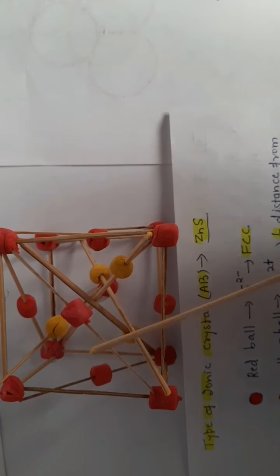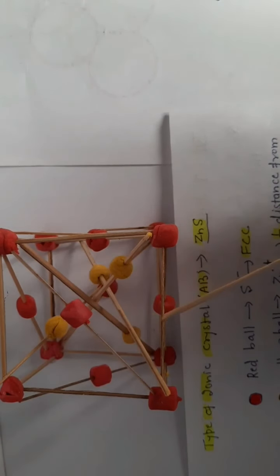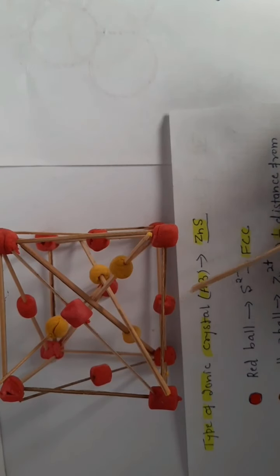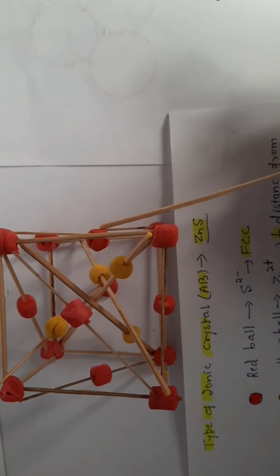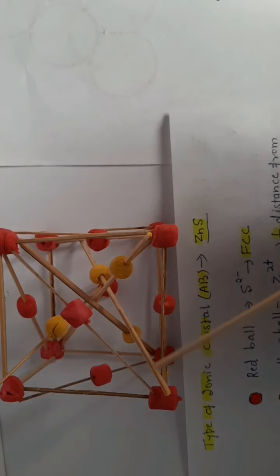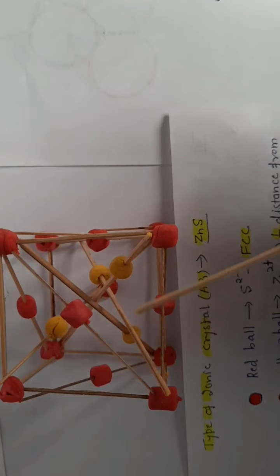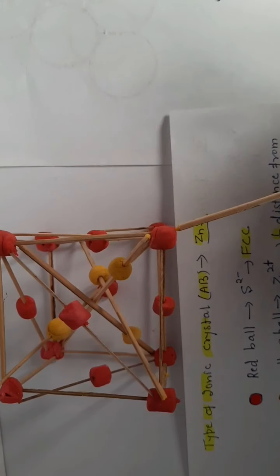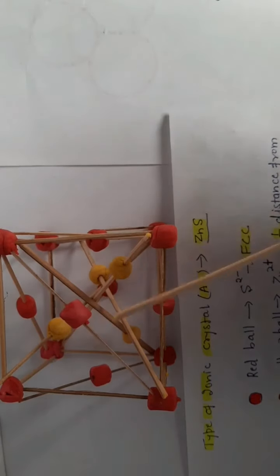So locate the 3 sulfide ions which are present at the face centered position. This one, another face centered, and this face centered atom are the sulfide ions present at the face centered positions of the 3 phases that are common for this corner. This corner is common between 3 phases. Let us understand again.